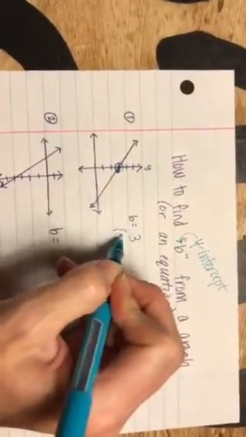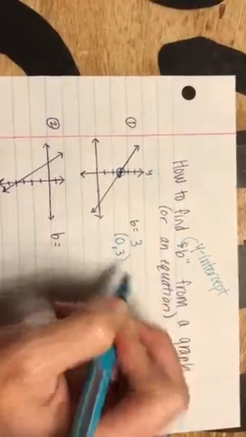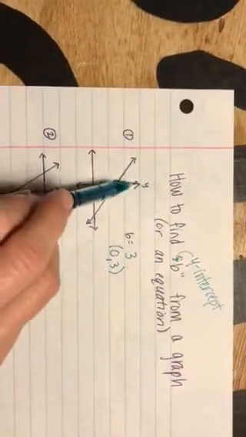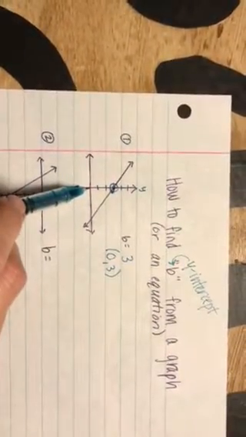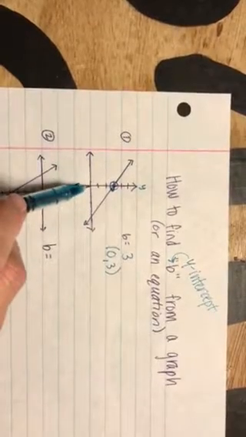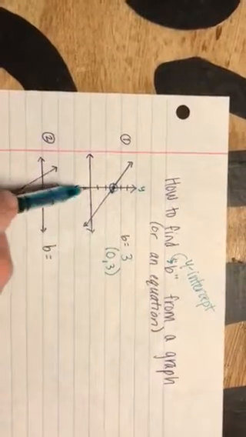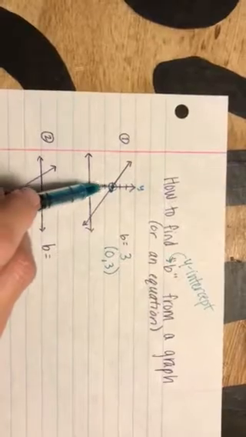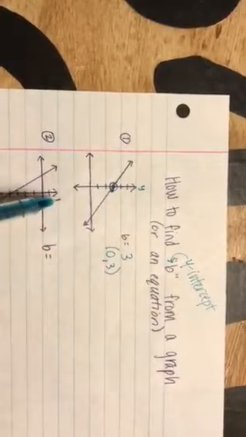Sometimes you'll see it written as an ordered pair, which would be (0, 3), because right on the y-axis, the x value is 0, because you haven't moved over to the left or right at all. That's where that 0 comes from. And the 3 is how far up you would move to get to that point.